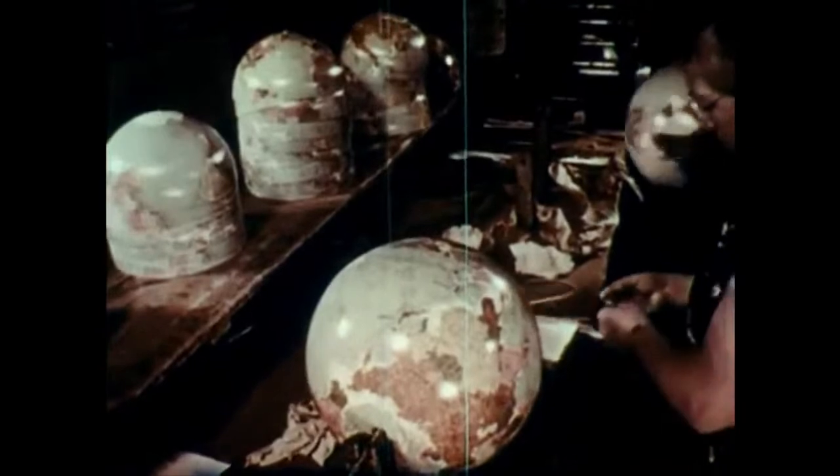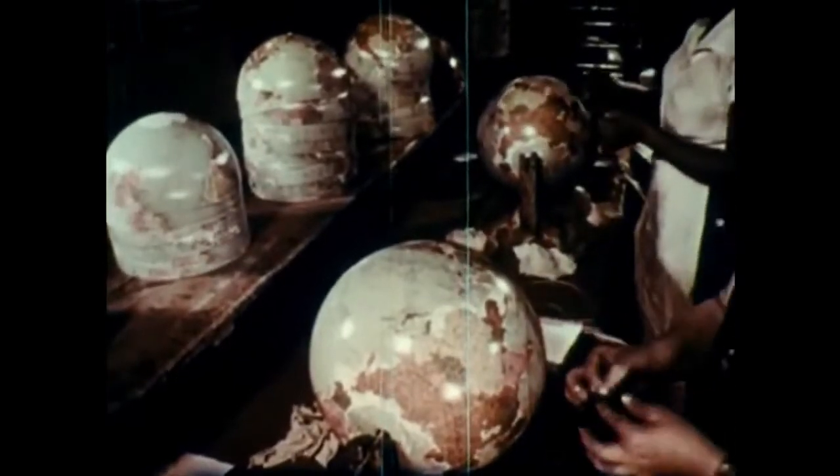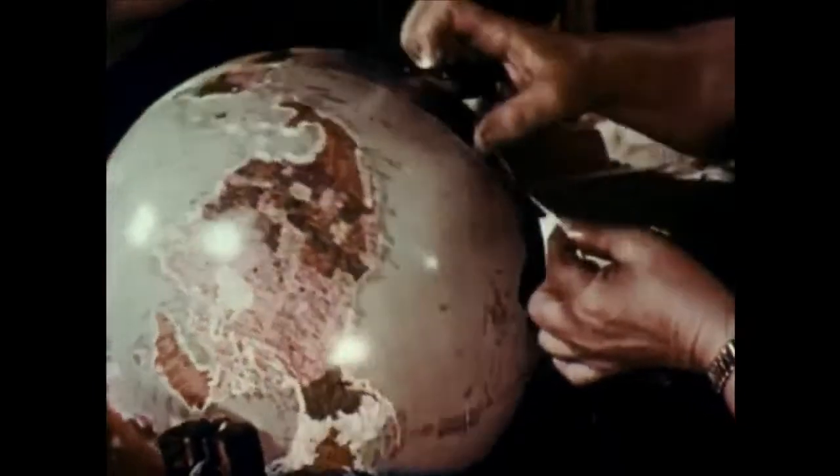Globes are made to represent the world. A globe is a special kind of map. It shows the world as we think it might look to someone far out in space. A globe shows us the land and water portions of the earth. It shows us the oceans and the continents and their general shape.